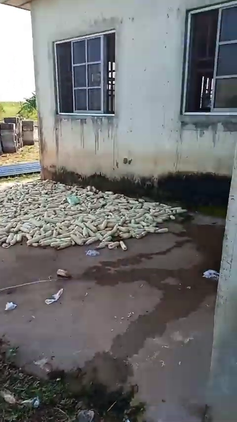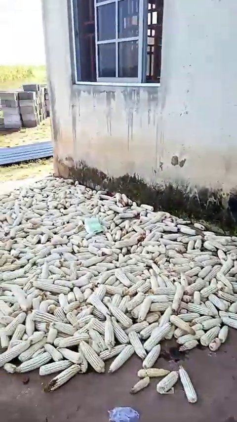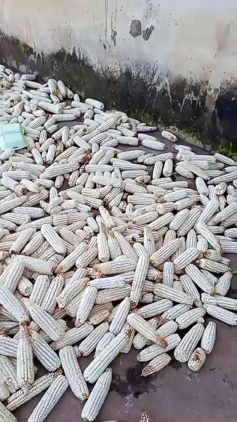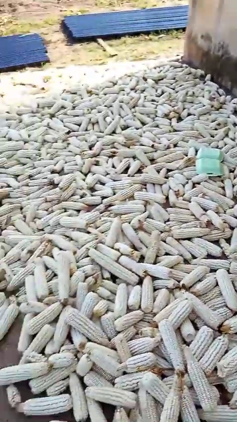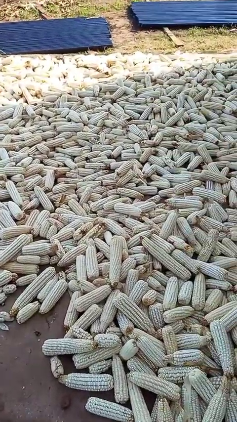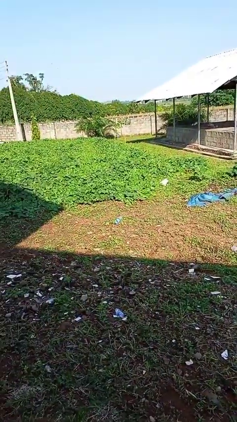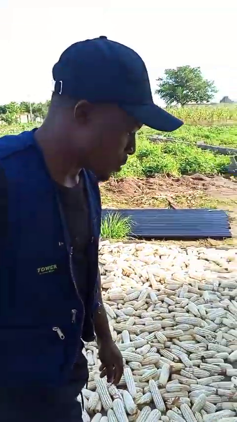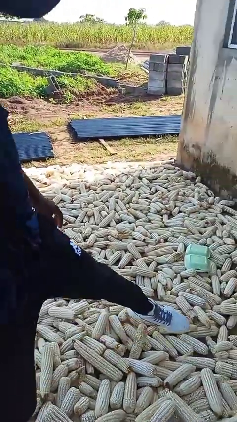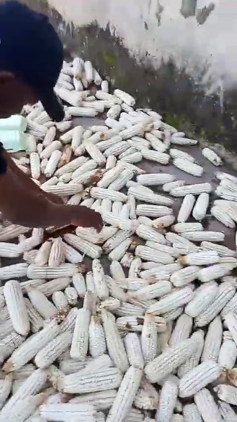But come and look at this corn that we brought in 3 days ago. Now, this corn you are seeing here is placed on a plastered surface, so it doesn't retain water like the soil and the crops there. Come close and see for yourself.